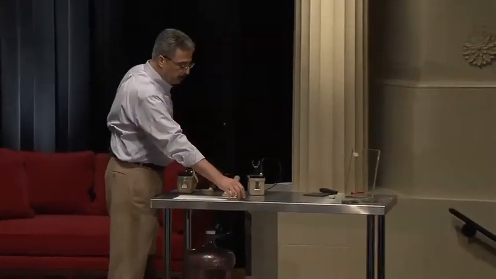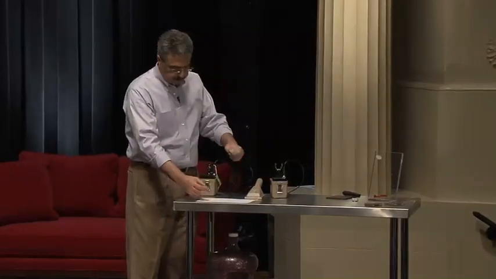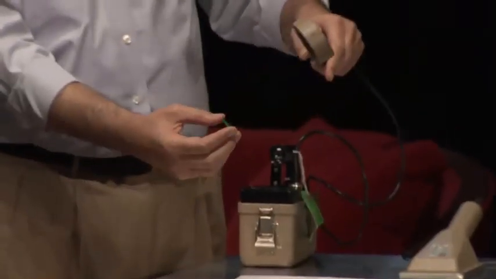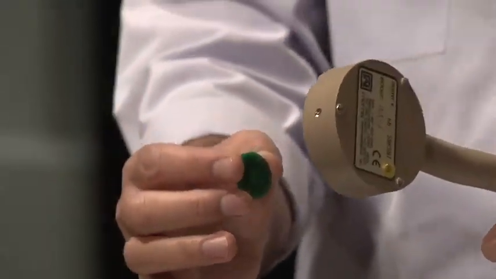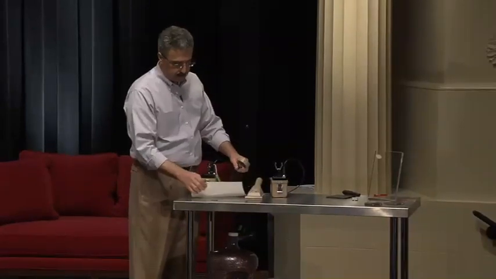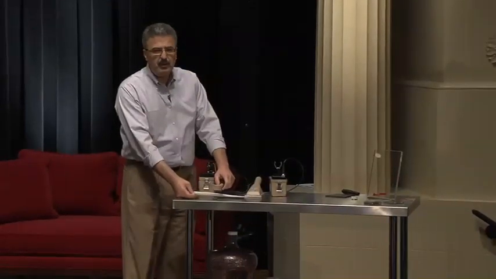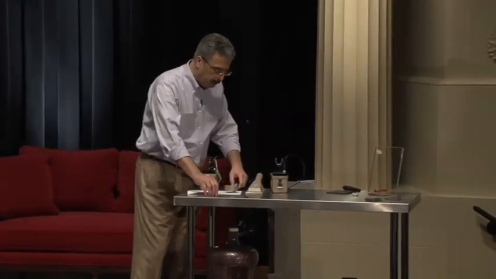So now I'm going to demonstrate beta particles, and we're going to use strontium-90 as a beta particle source. You can see it has a higher range than alpha particles because I can still see it. And this piece of paper shouldn't do much. Strontium-90 has a pretty energetic beta particle, so it goes right through paper.